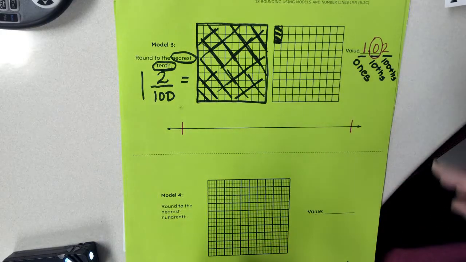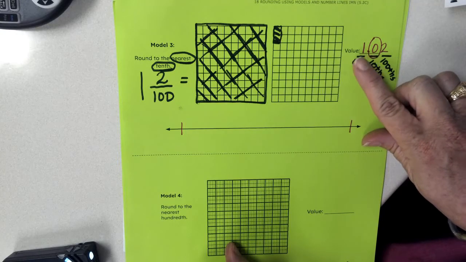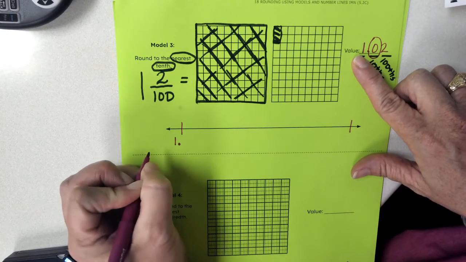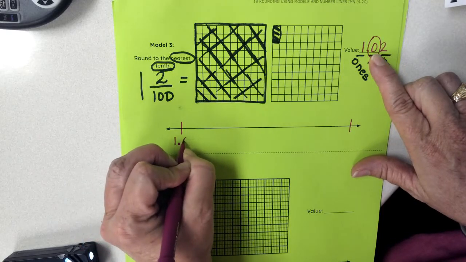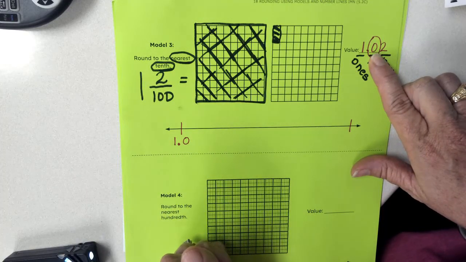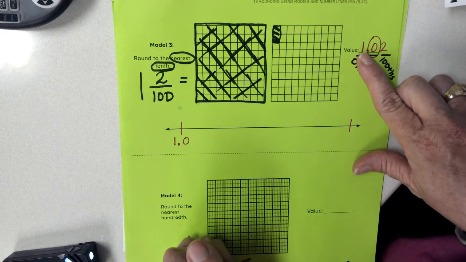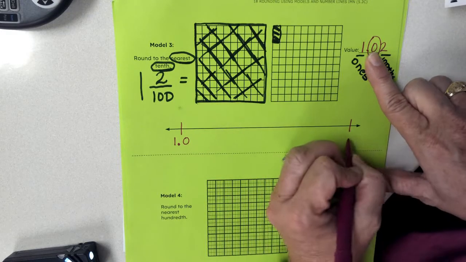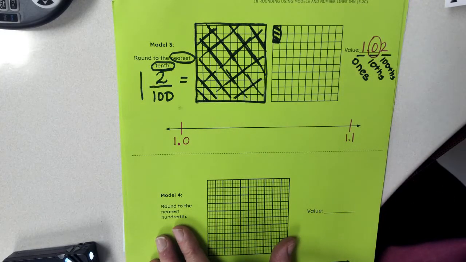When making my endpoints on my number line, I need to start with anything that is in front of that circle. So we're going to start with the number 1. We have our decimal, and the next number that's in the circle is 0. Now I need to think about the very next tenth. What would come after 1.0? The very next number after 0 would be the number 1. So 1.1 is going to be my endpoint for my number line.